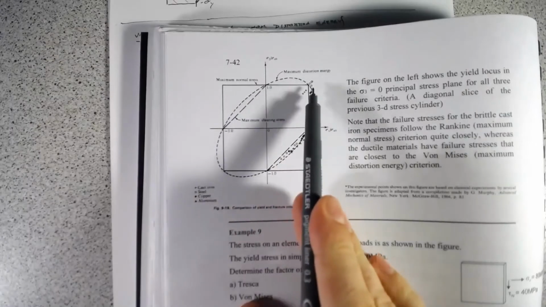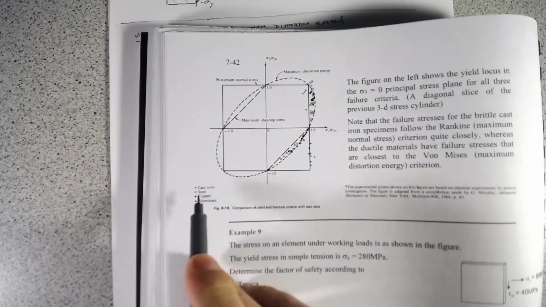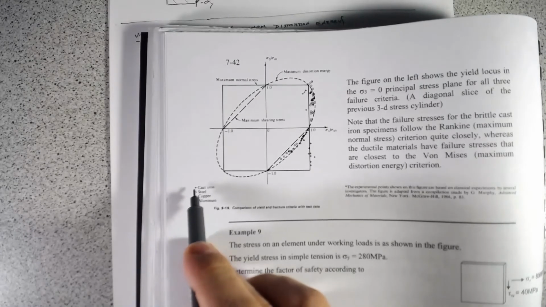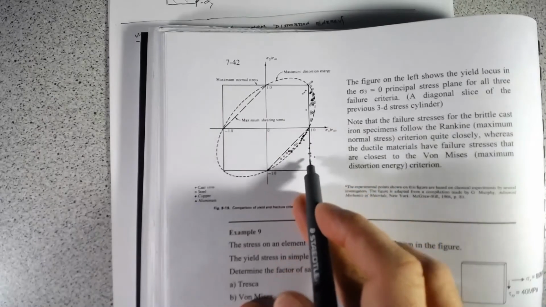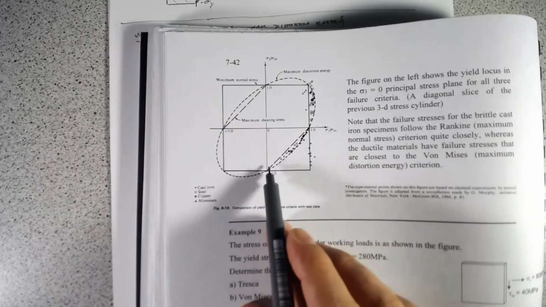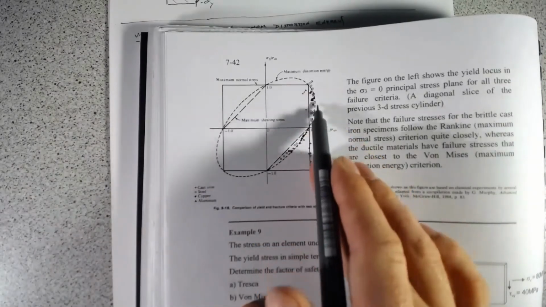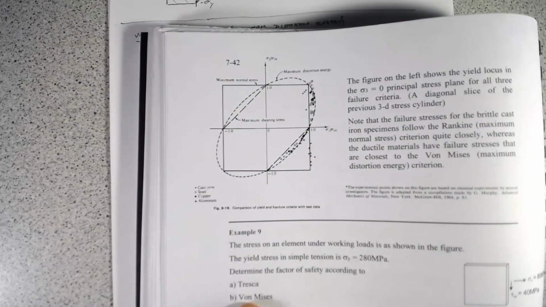So the box here is max normal stress, that's our ranking, and it's a little hard to see here, but there's this little cross symbol, and that's cast iron. You see, it actually lines up pretty well. For steel, it's the open circle, and you can see it somewhere between the Tresca and the von Mises, and on down. So you can see it does work in practice.